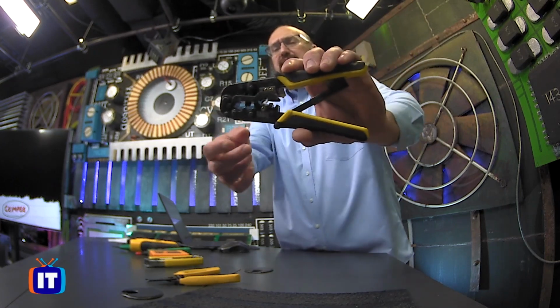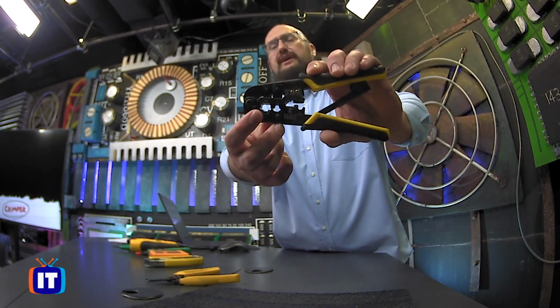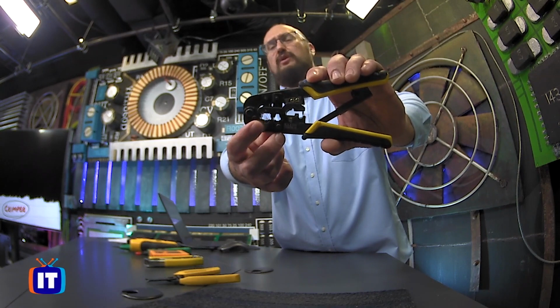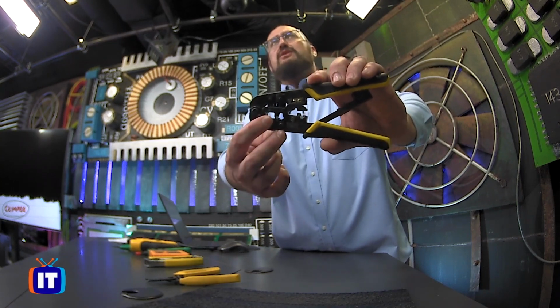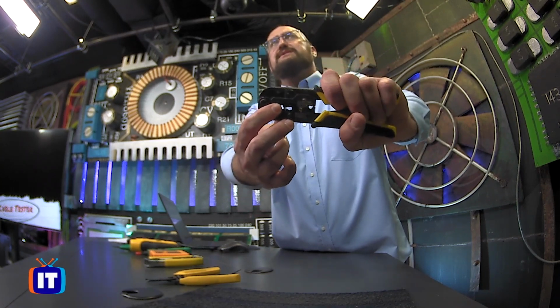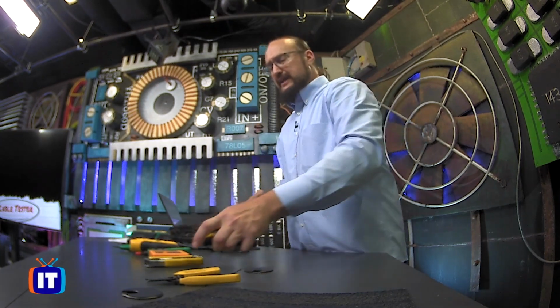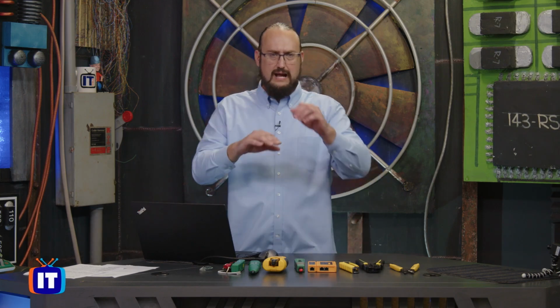What we do is arrange the conductors into the back of the RJ45 jack, put the connector on in here, and then crimp it down, and it attaches the connector to the cable. One of the great things about this crimper is it allows the conductors in the connector to pierce the jacket, making connection to the copper conductors inside, thereby allowing us to create a cable itself.